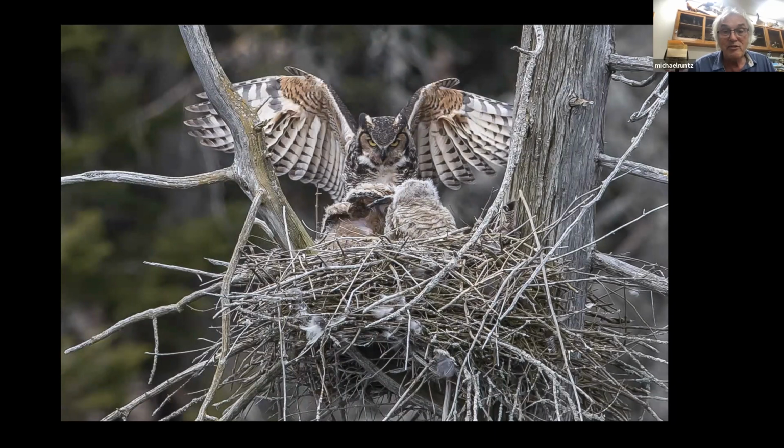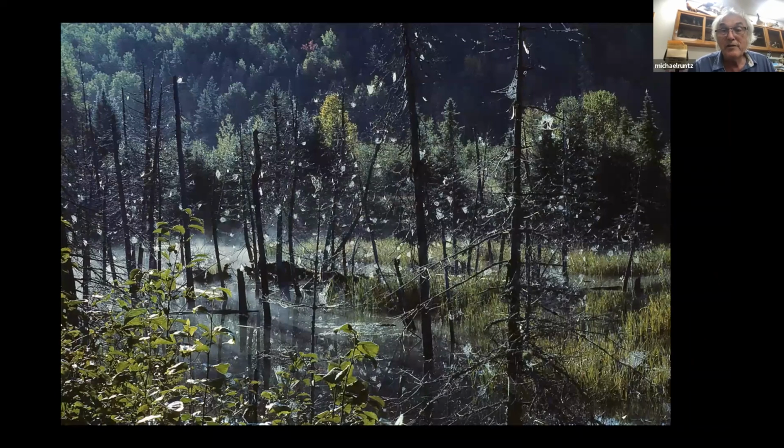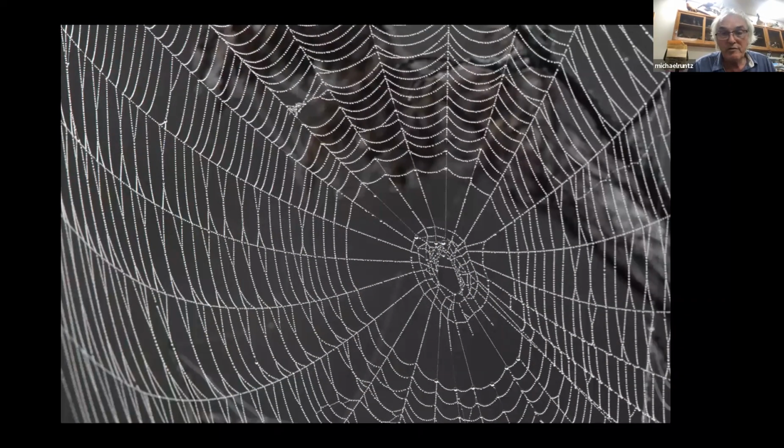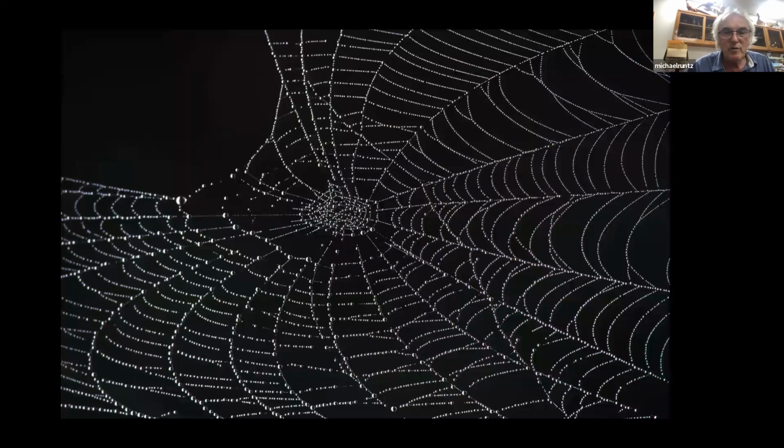So lots of animals benefit from those dead trees, including spiders. And you never realize how many spiders there are till you see dew in late summer on the grasses or up in the dead trees. And the orb weavers create the most spectacular of these webs, in my opinion.